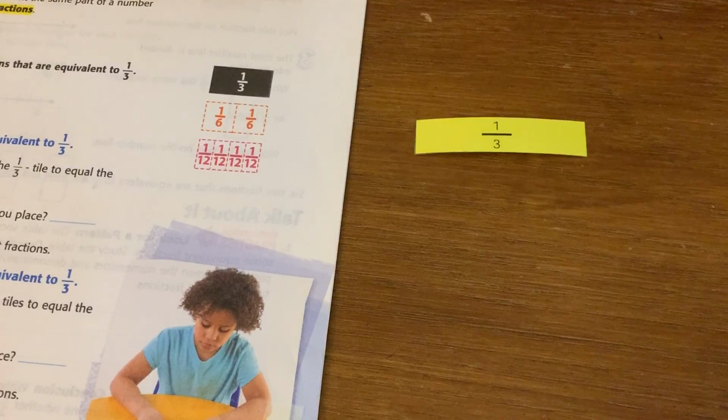Just because they've been broken up into different size pieces doesn't mean they can't be equivalent. It just means that it might take more of those pieces to equal the bigger pieces, which is totally fine.